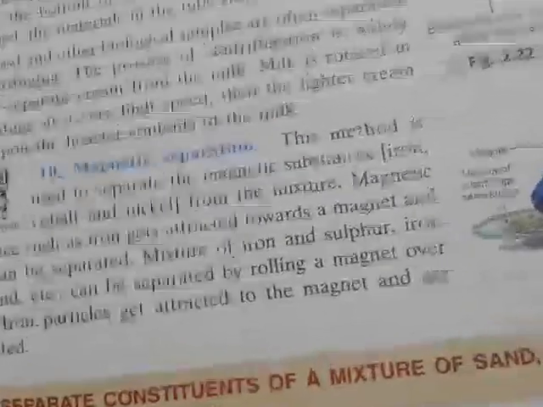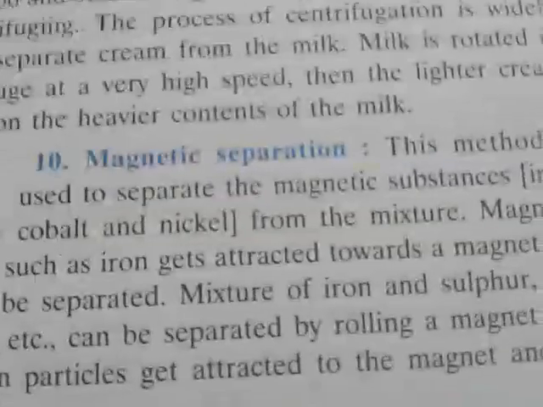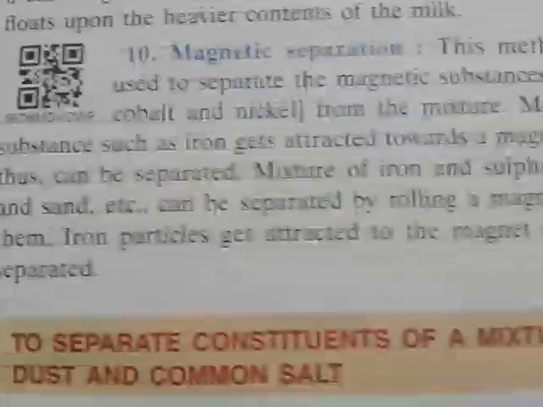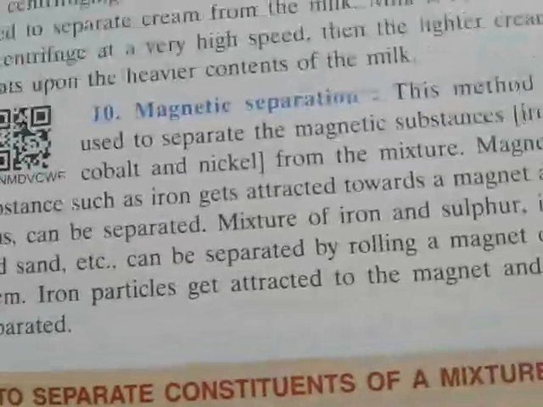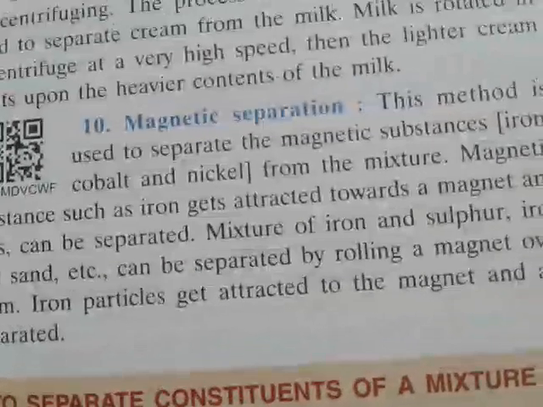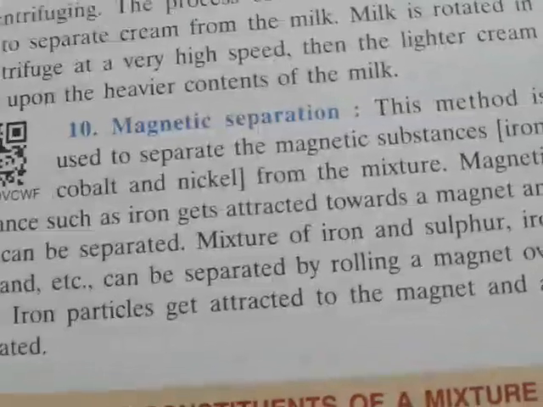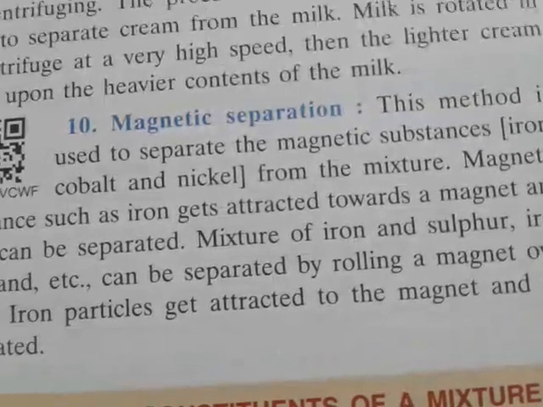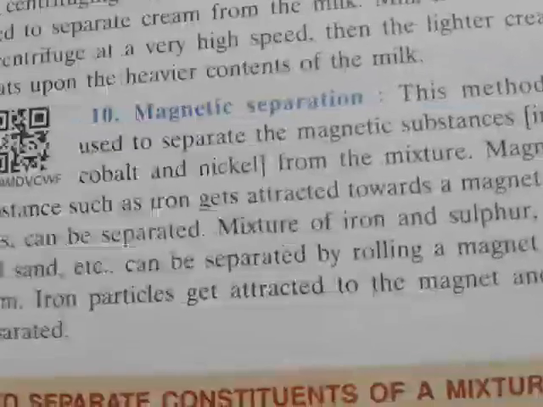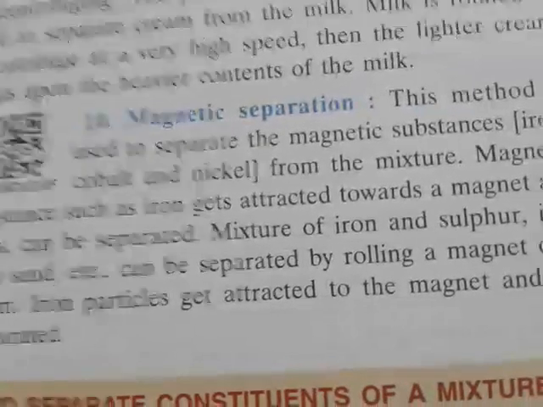So that is number 10, your magnetic separation. From the name you will know what it actually is. This method is used to separate magnetic substances like iron, cobalt and nickel from mixtures. Suppose I give an experiment. Suppose I have a petri dish, and I have some iron and other things, that is, sulfur. You have sulfur and iron, or you can take iron and a non-magnetic substance like sand particles.